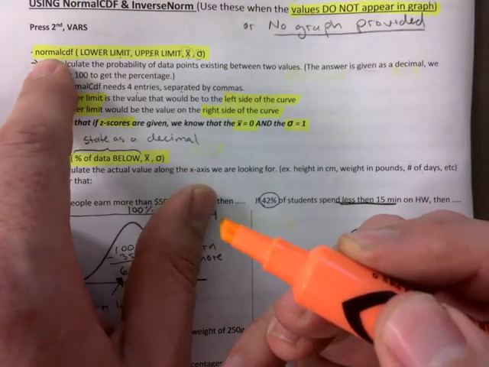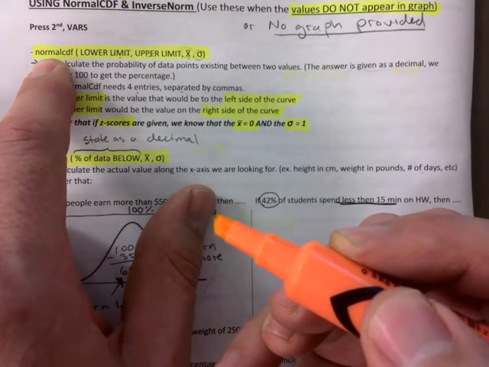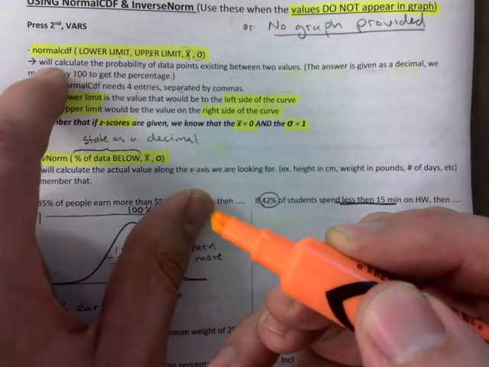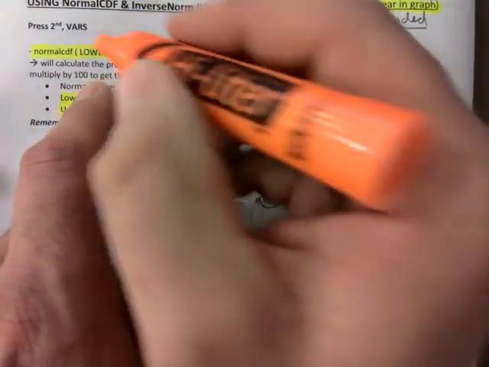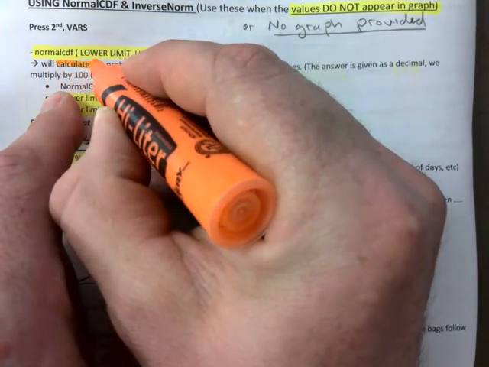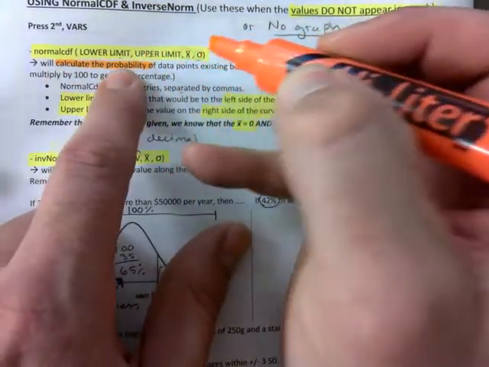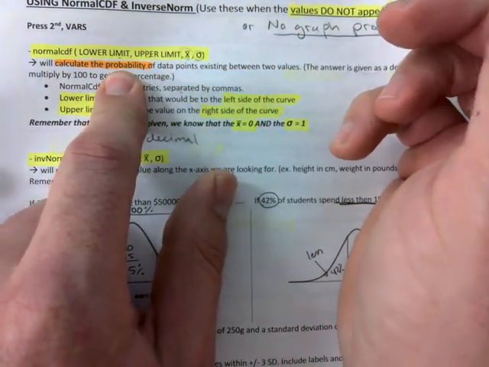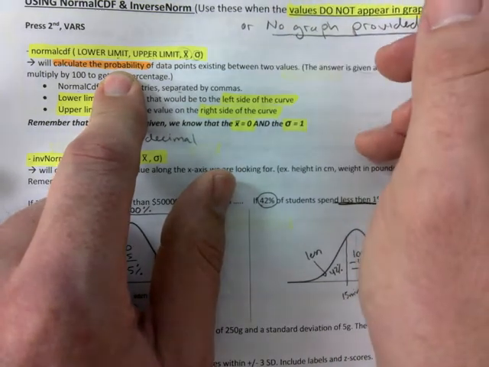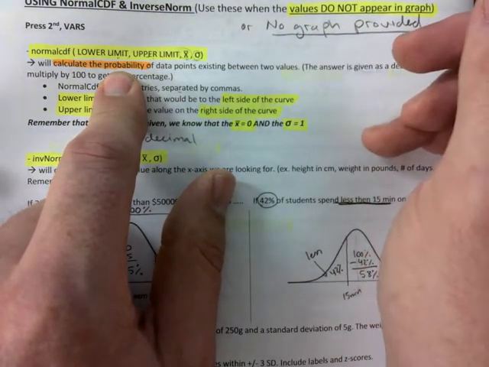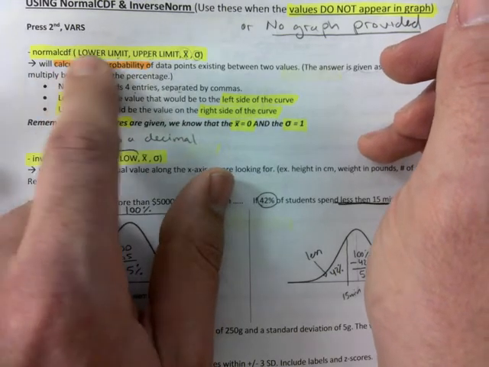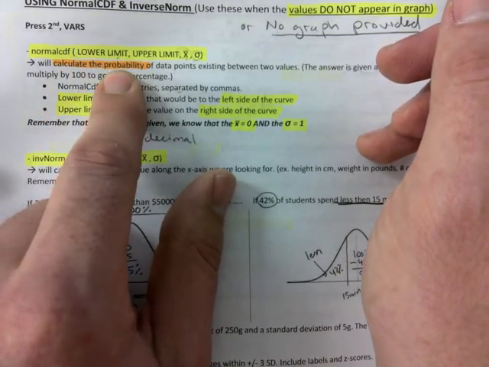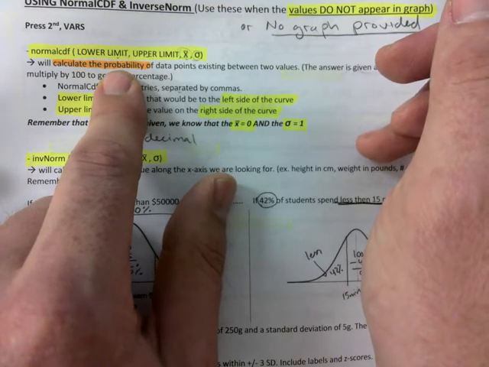How do you know to use normal CDF, guys? The giveaway is that it will calculate the probability of data. And what's probability usually given as? Percent. So if the question asks you what percentage, you know normal CDF is the one you have to use.